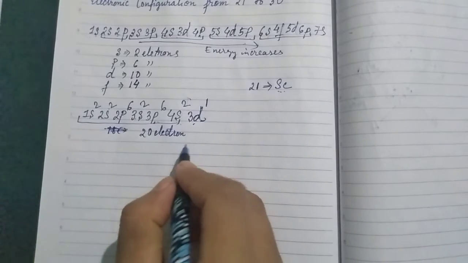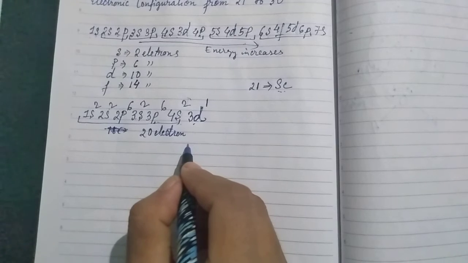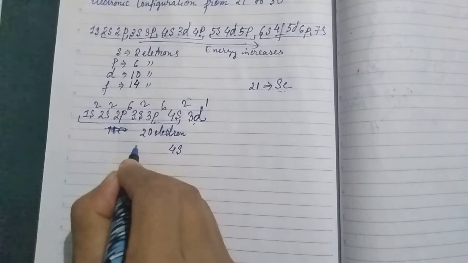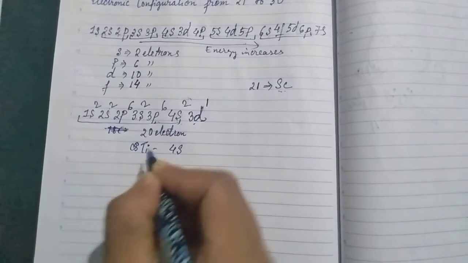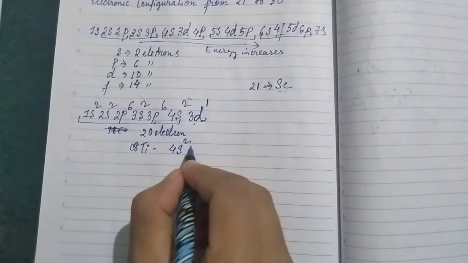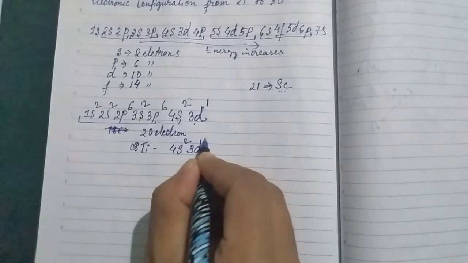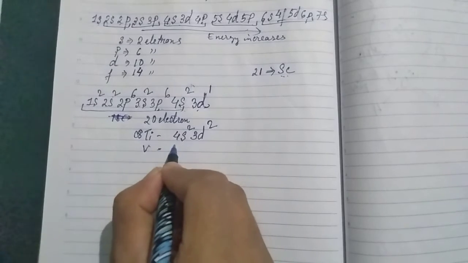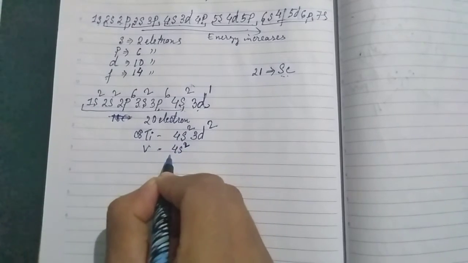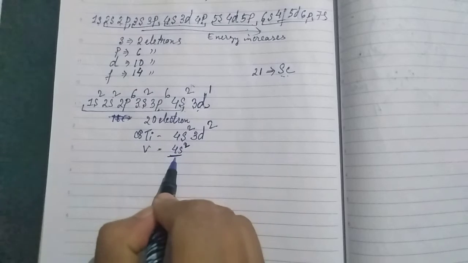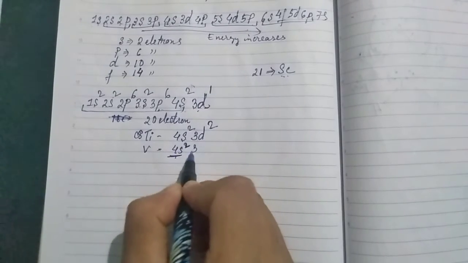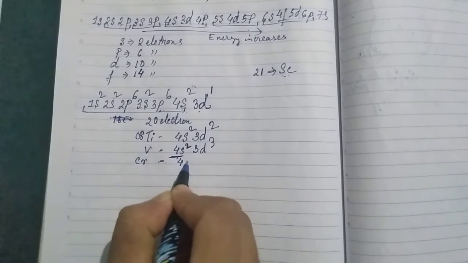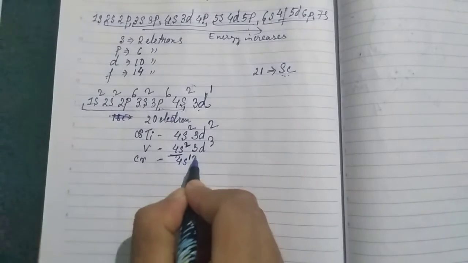Then comes titanium. Titanium is 22, the second d element. The outermost orbital will be 4s2, up to here 20. Titanium is 22, so 3d2: 20, 21, 22. Then comes vanadium, 23. Up to here it is 20, and we are writing only the outermost, so 3d3. Then chromium. Chromium in this case we will always keep as 4s1 and 3d5.